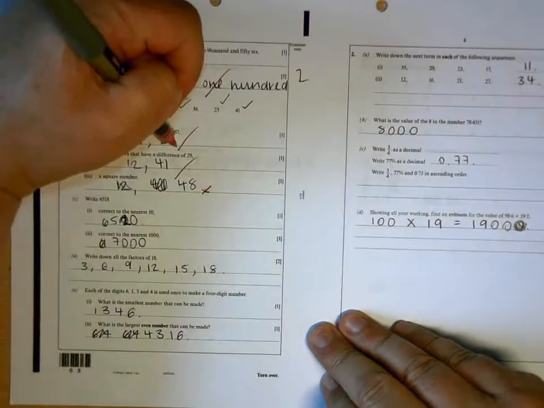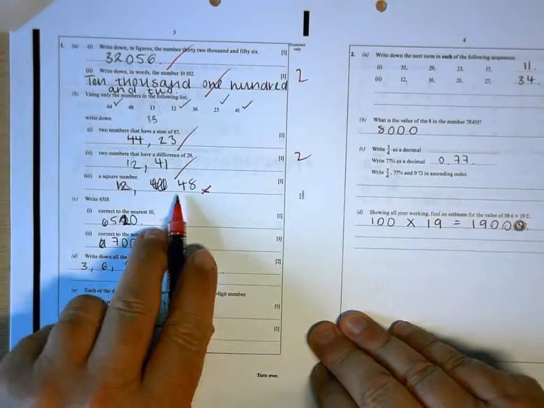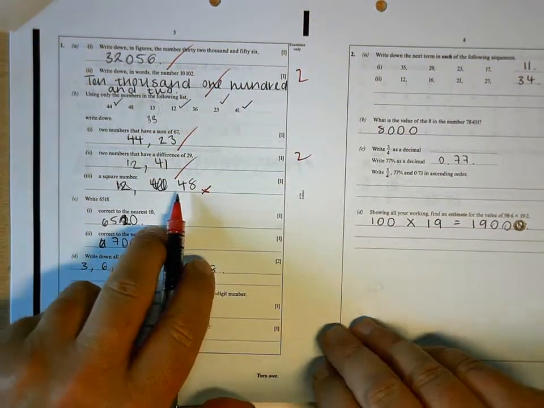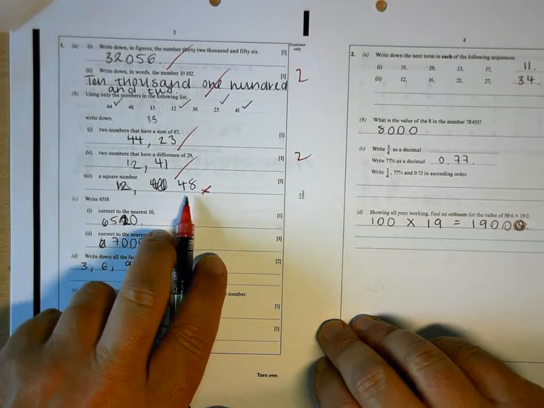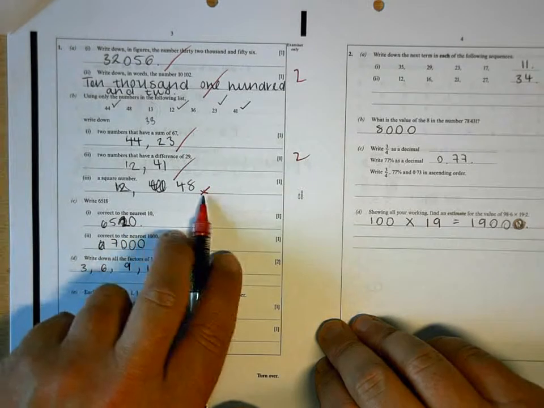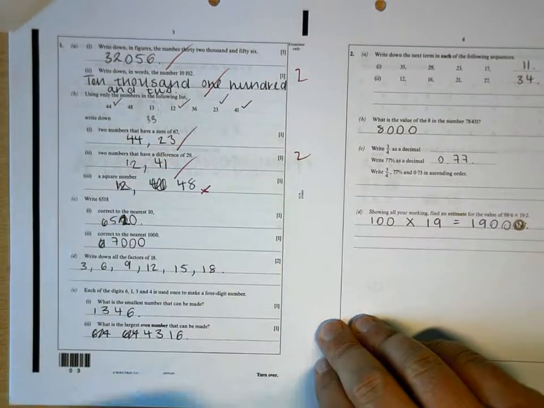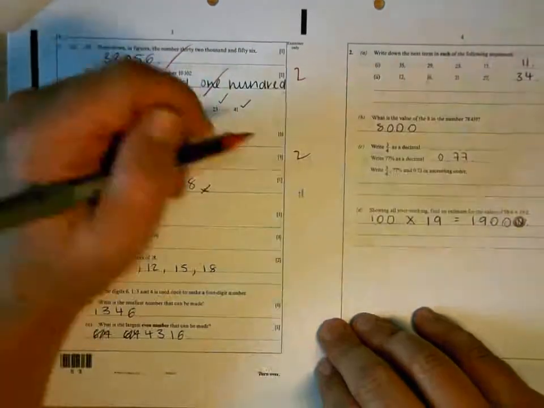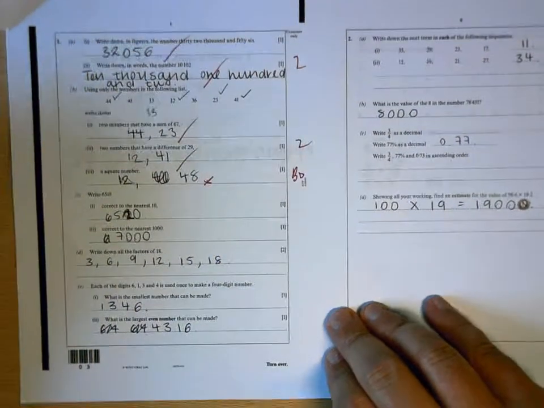Okay, 48 isn't a square number. There's no number that times by itself to get 48. 7 sevens are 49, so that is wrong. What you're looking for there is 36, because 6 sixes are 36.